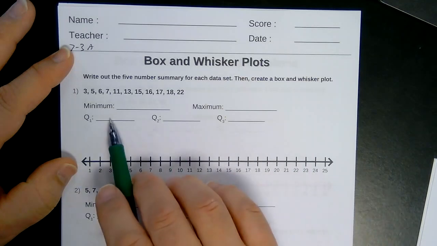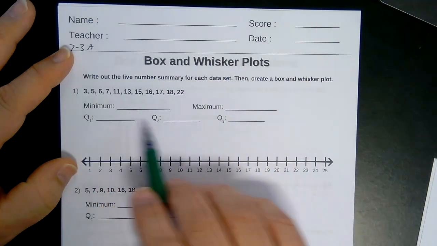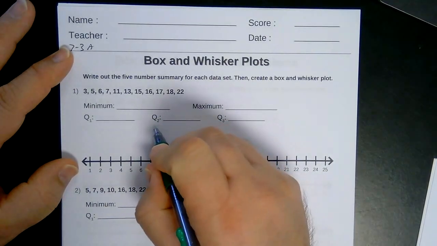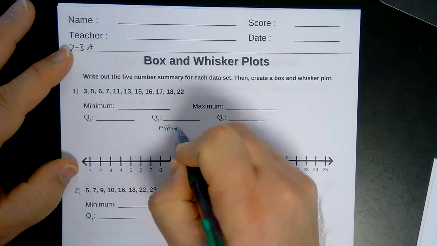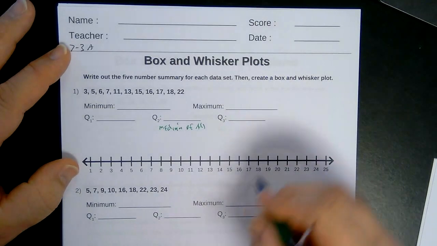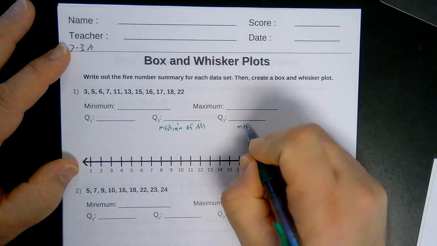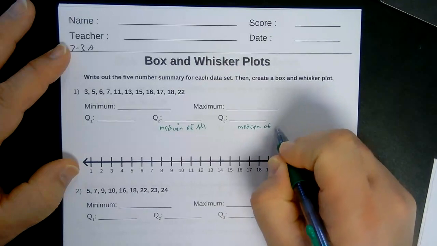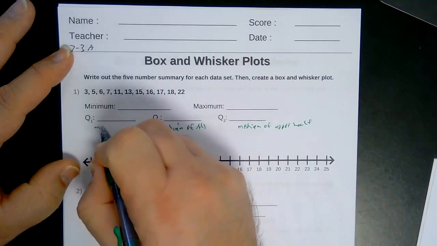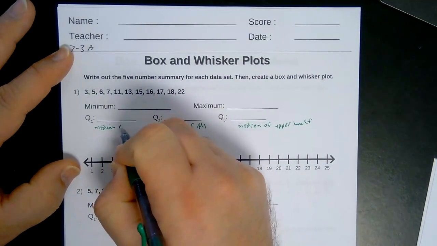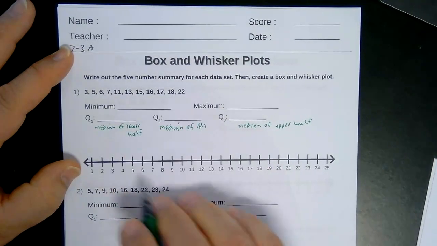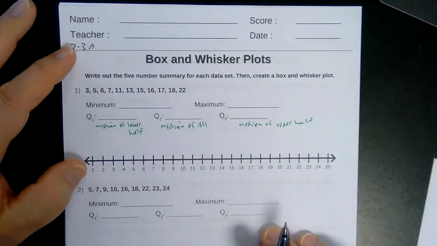So here's my number line. I've got to find the minimum, maximum, and then the 3 quartiles. One thing to keep in mind, quartile 2 is the median of all my numbers. Okay, quartile 3, median of upper half. Quartile 1 is the median of lower half. Okay, so those are the definitions you got from your notes.